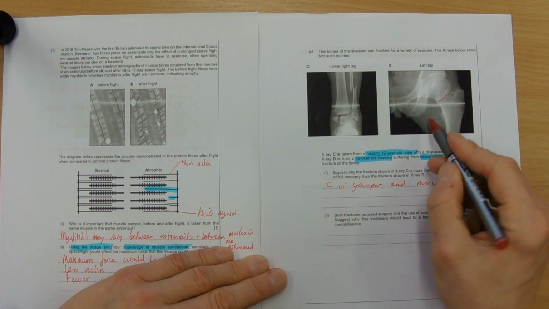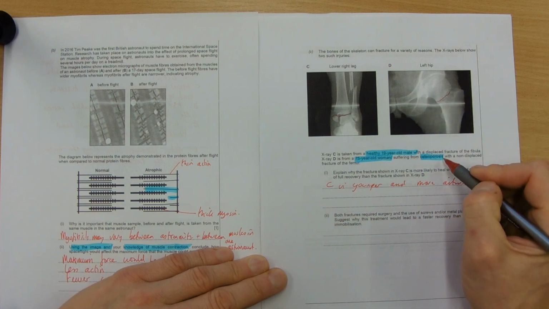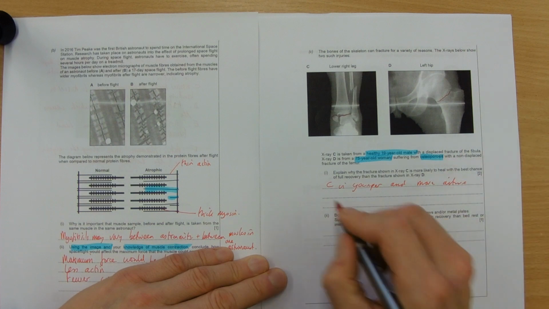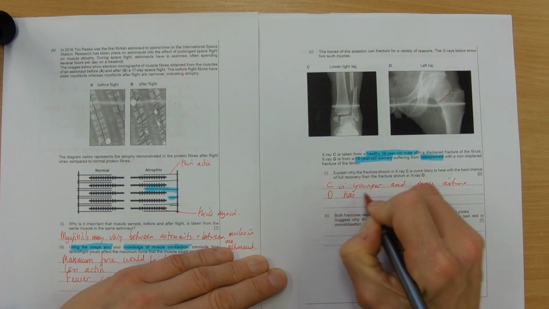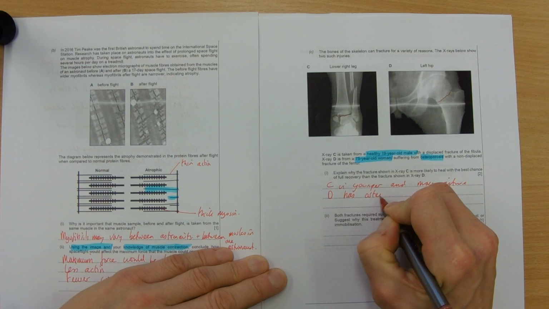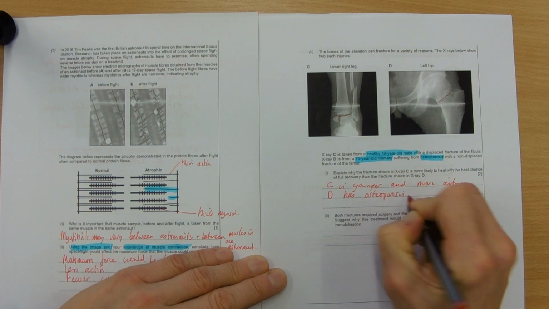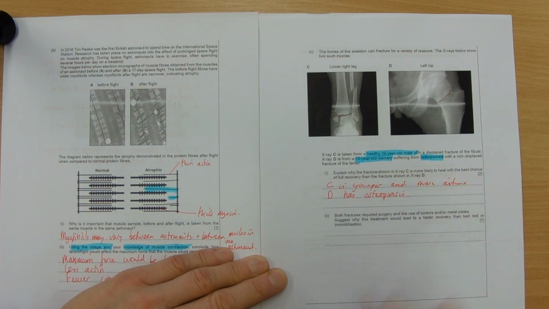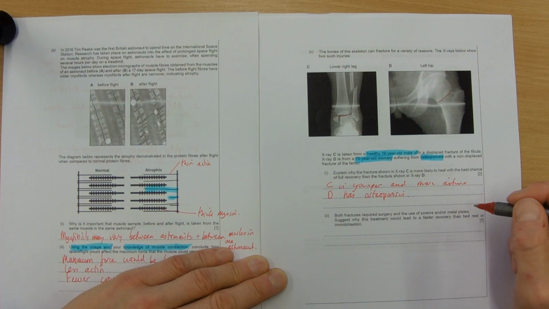And for D, I mentioned osteoporosis, and our knowledge about that is that D has osteoporosis, where bone is being built slower than it's being dissolved.